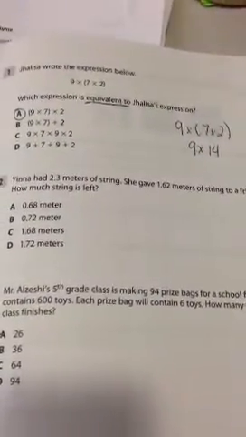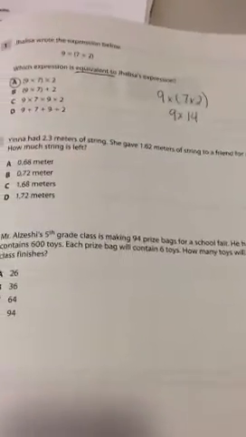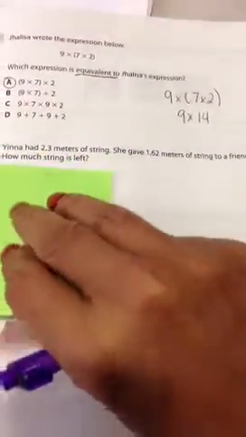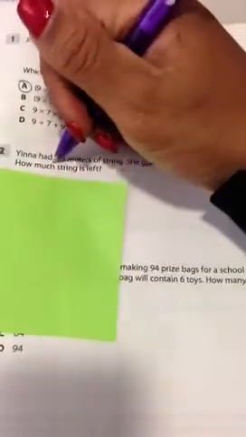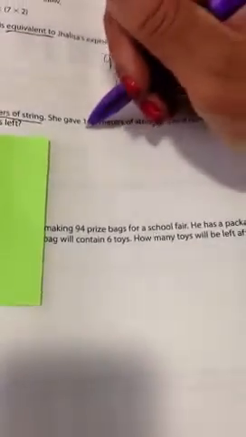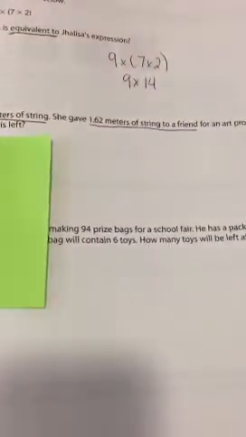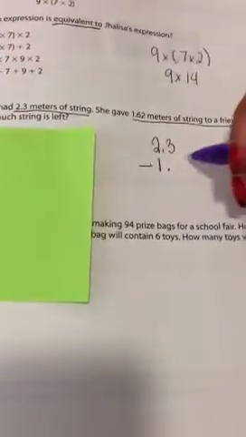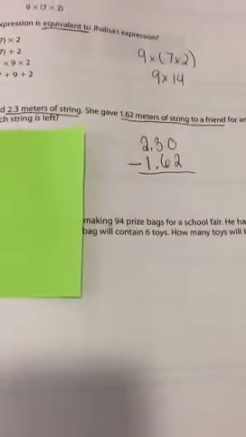For the next one, I'm going to try and cover up the choices just so that I'm not really looking at it. Okay. Yina has 2.3 meters of string, and she gave 1.6 meters of string to a friend for an art project. How much does she have left? That means I'm going to subtract. So she had this, and she gave away this. As soon as I set it up, I see a problem. I need to put a placeholder, and now I can subtract.